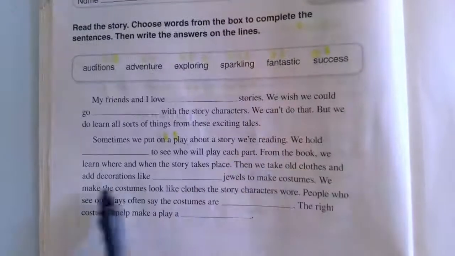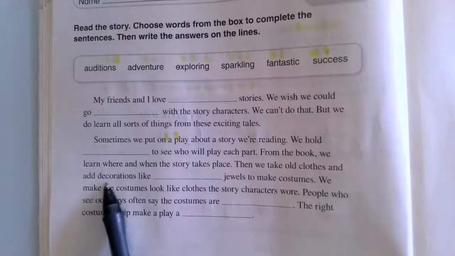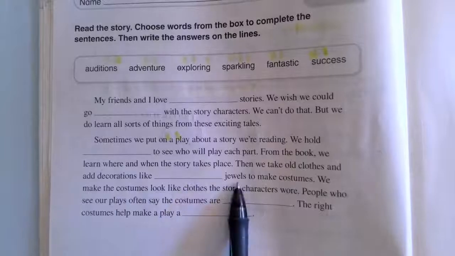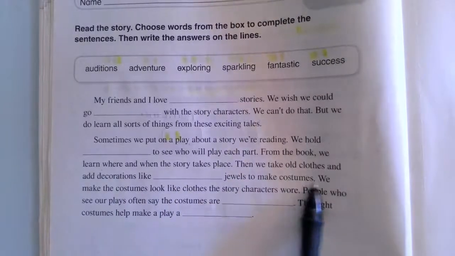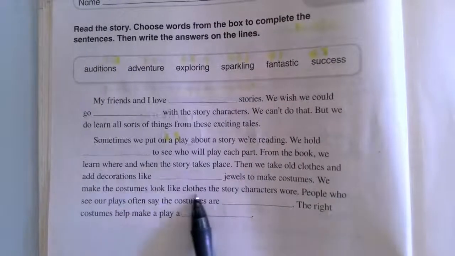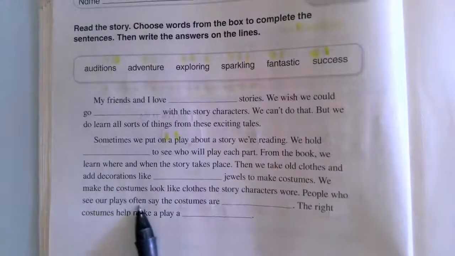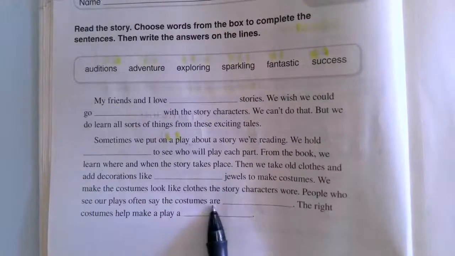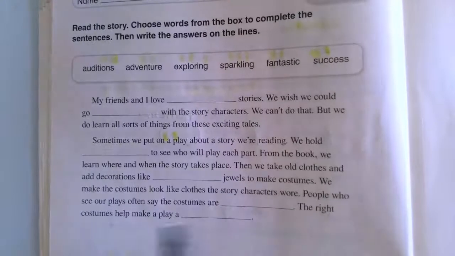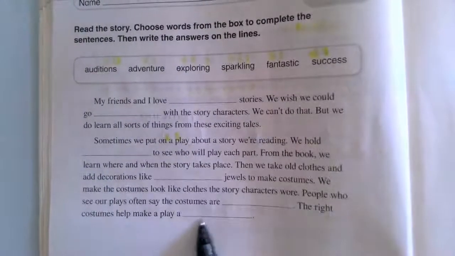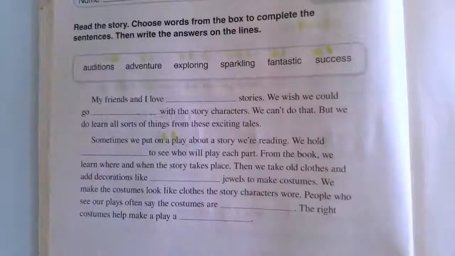Then we take old clothes and add decorations like blank jewels to make costumes. We make the costumes look like clothes the story characters wore. People who see our plays often say the costumes are blank. The right costumes help make a play blank.